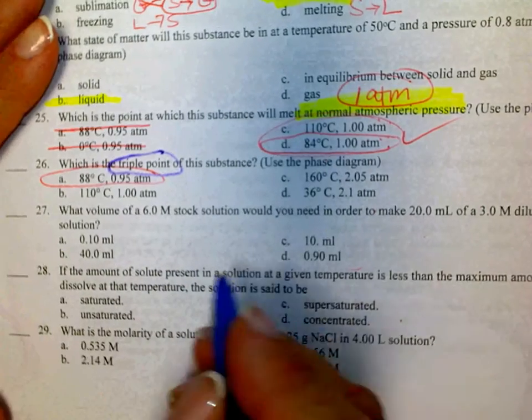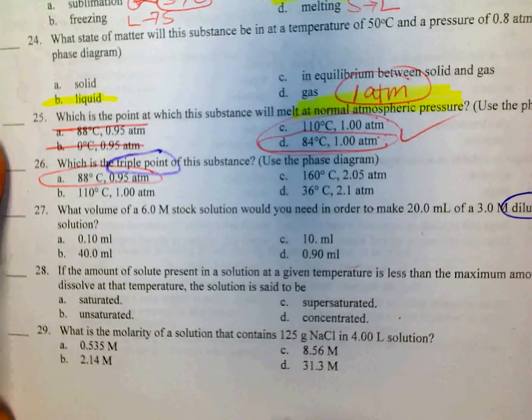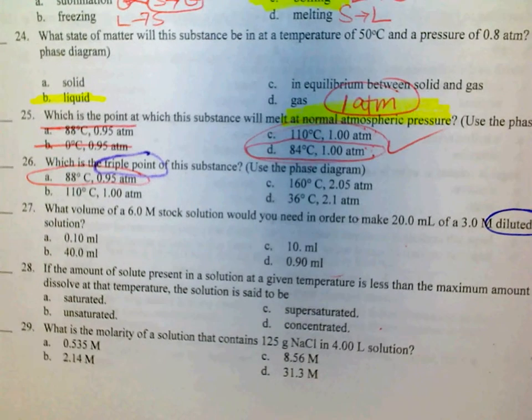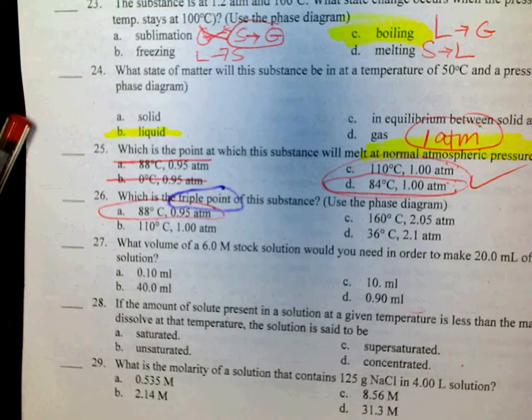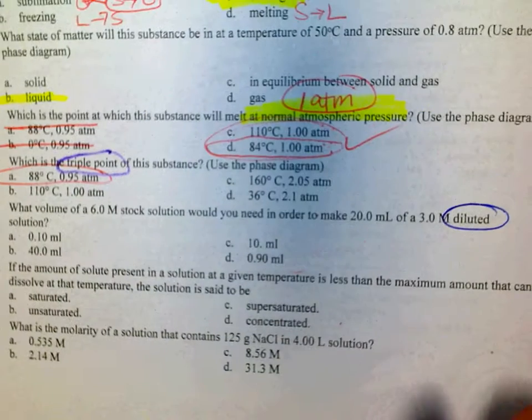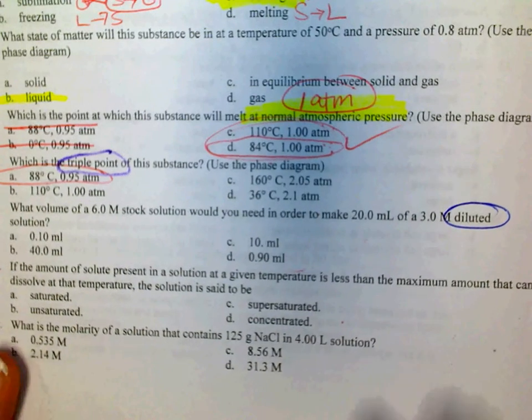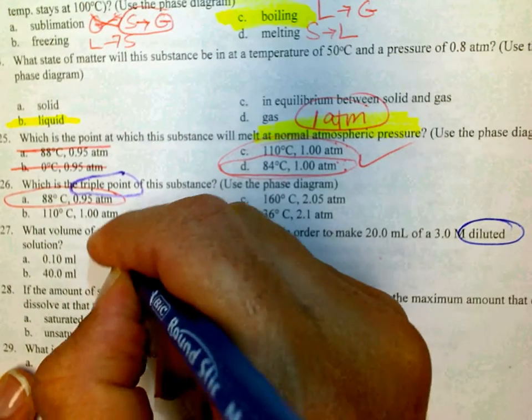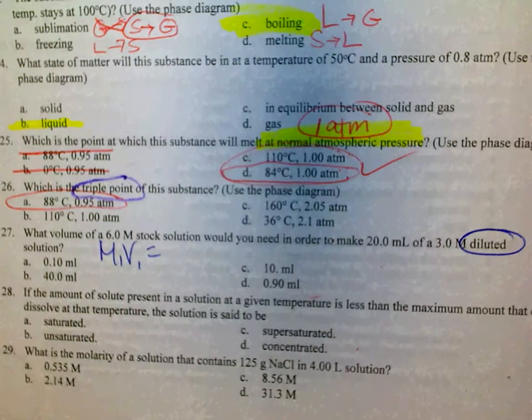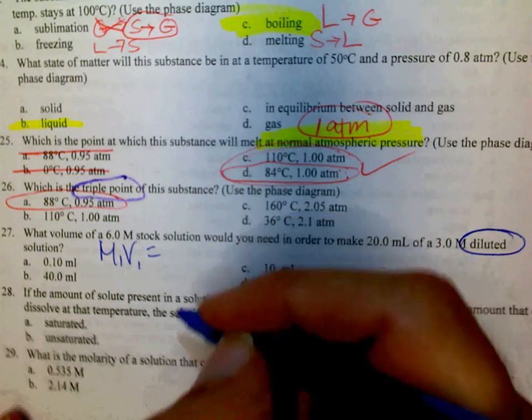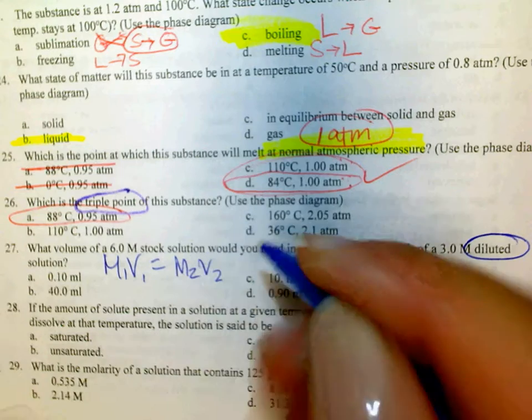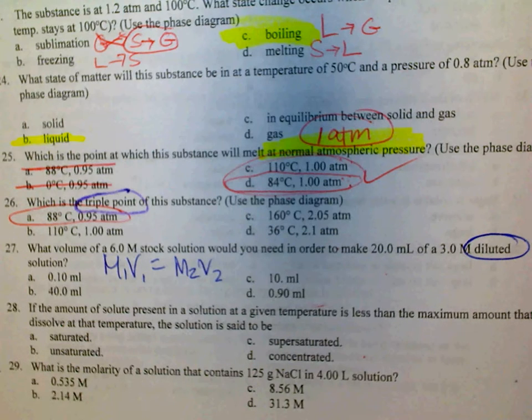27, we have a formula we need to use. We're doing a dilution on number 27. Dwayne, Katie, what's the formula for when you're using a dilution? It starts like this: M1V1 equals M2V2. Very good. It's kind of like combined gas law, P1V1, P2V2, all that stuff, right?